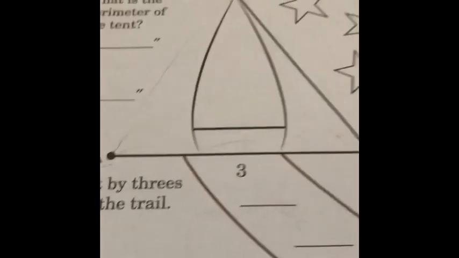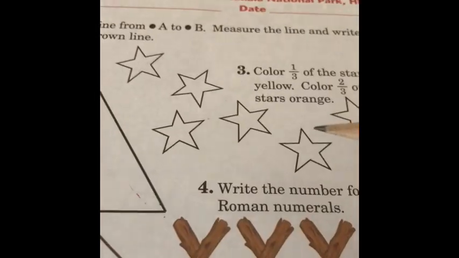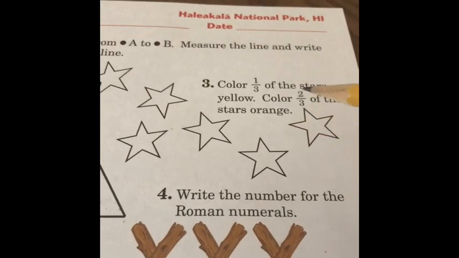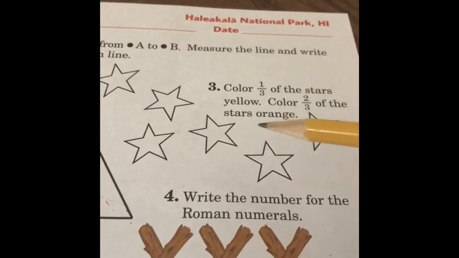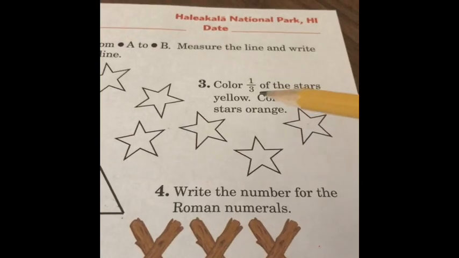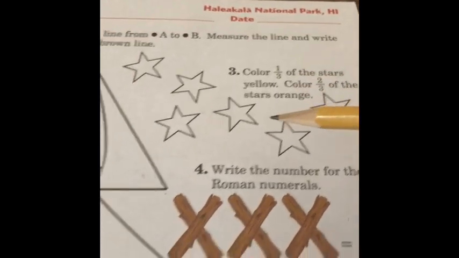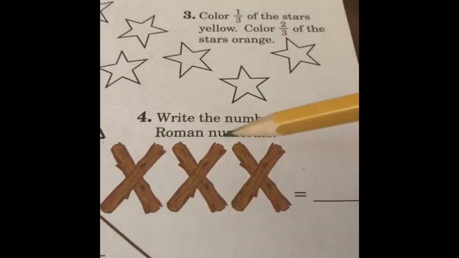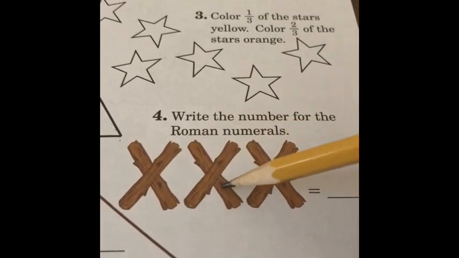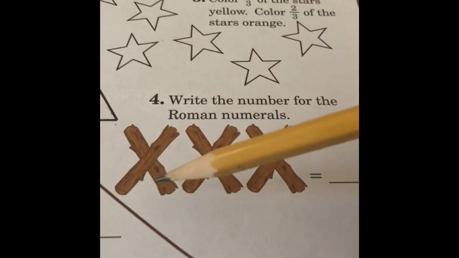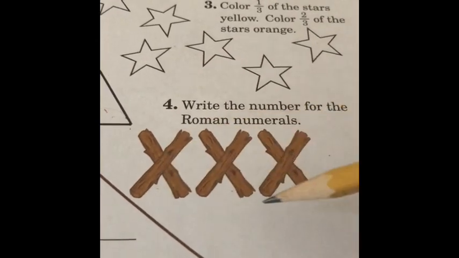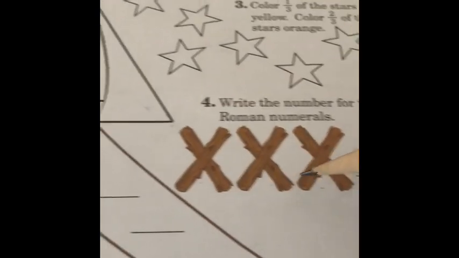That's 2. Number 3, color 1/3 of the stars yellow. Color 2/3 of the stars orange. So 1/3 yellow, 2/3 orange. That is number 3. 4, write the numbers for Roman numerals XXX. What is XXX? Remember, X is 10, so you're going to be counting by 10s.